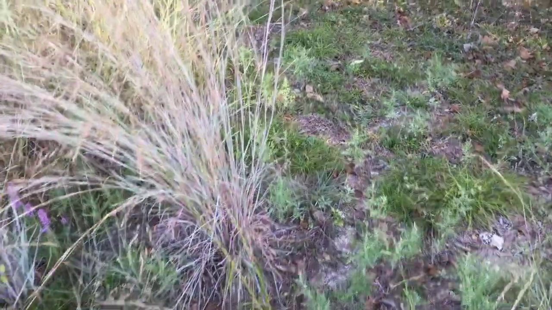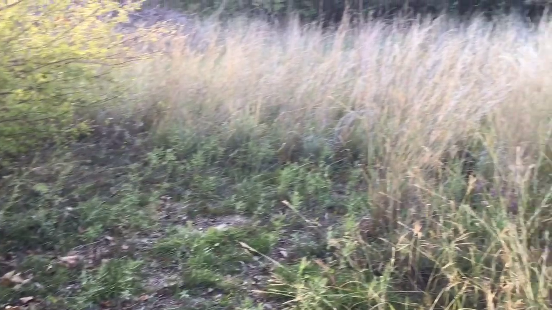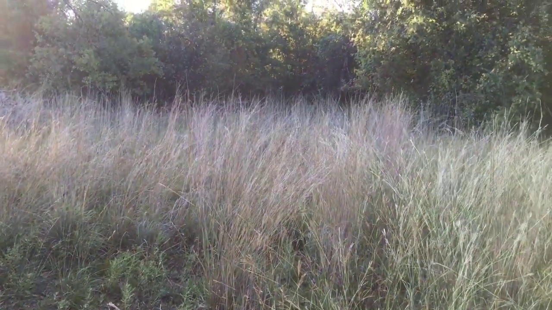Nobody has mowed this. We come into a clearance area and I'm able to walk. I'm no longer in the grass, but if I turn around, that's where the grass starts up again.